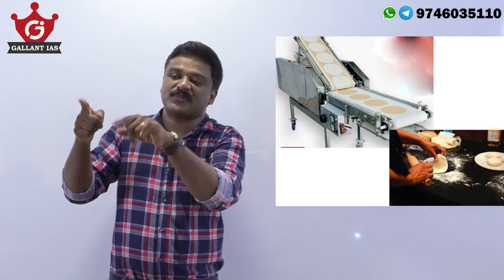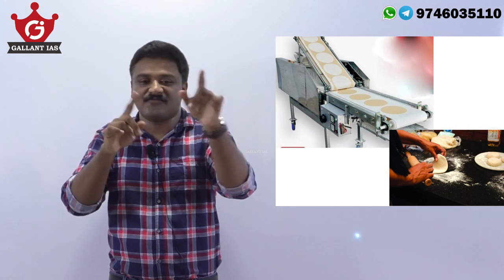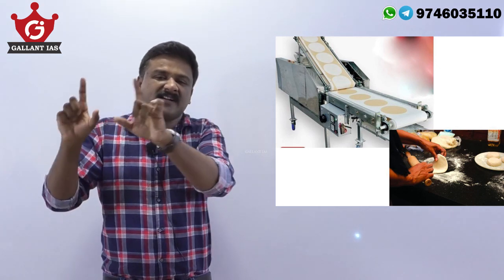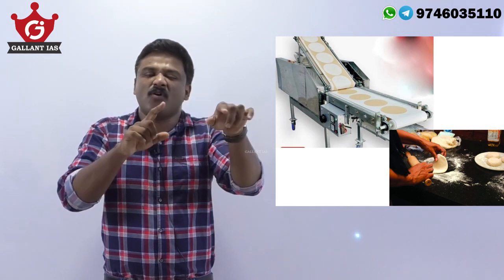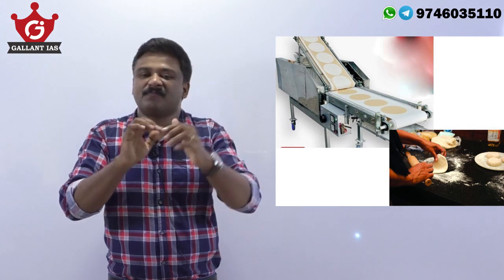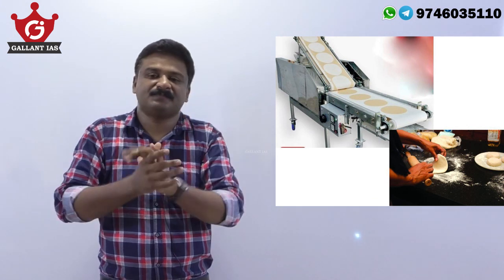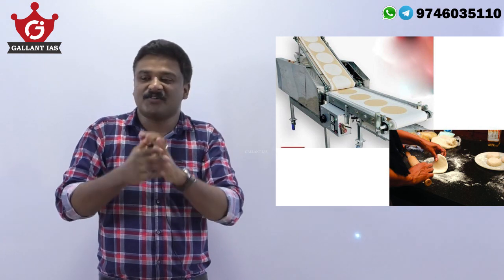Just imagine 10 mummies cooking 400 or 500 chapatis for these 100 people. It will be consuming long hours. So much manual labor is required for making this many rotis and sabji.